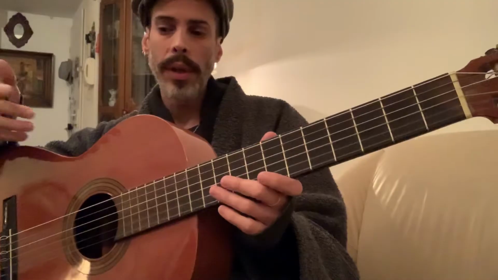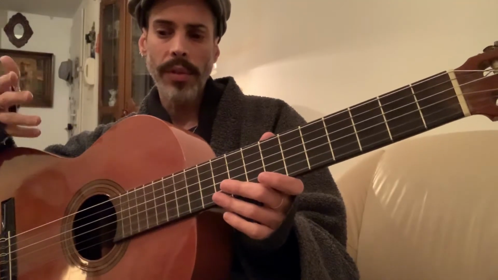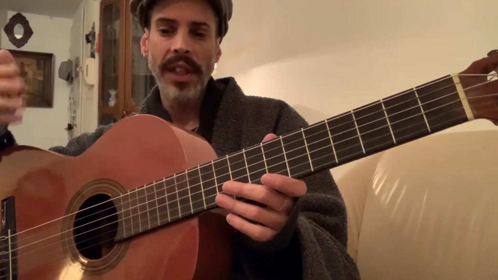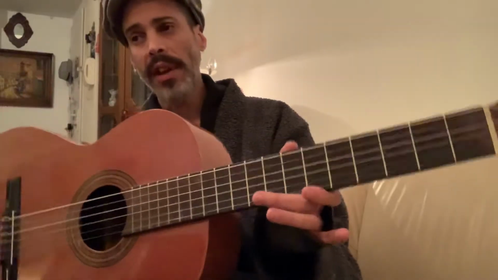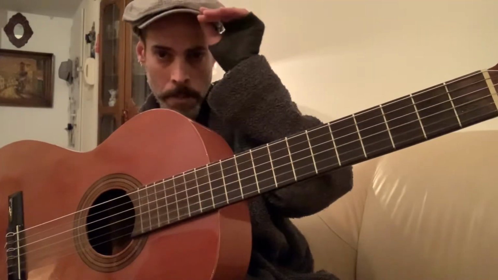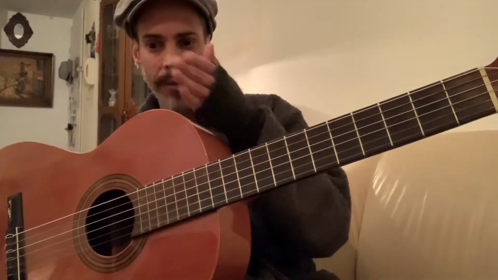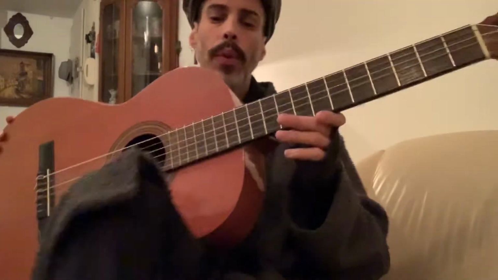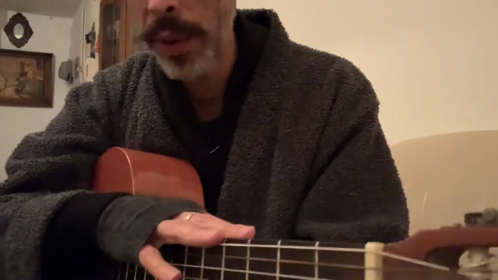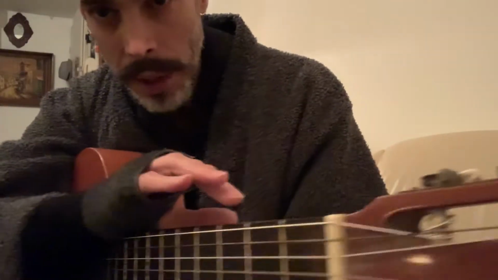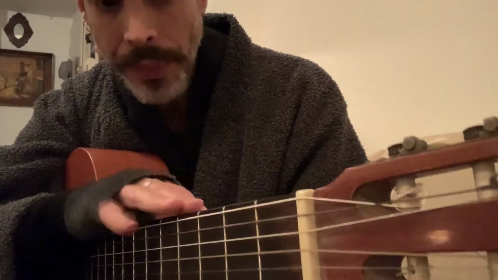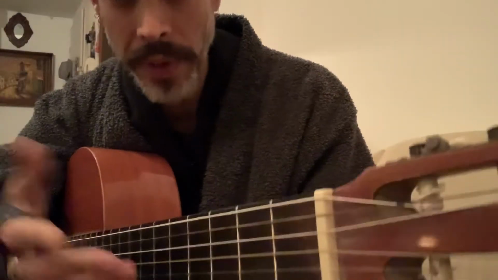So if the notes go A, B, C, D, E, F, G, or basically they start from a C: C, D, E, F, G, A, B, C, where you know again that there is a semitone between E to F and B to C, then you'll know the notes all over the guitar.